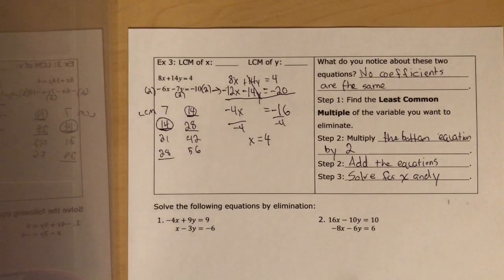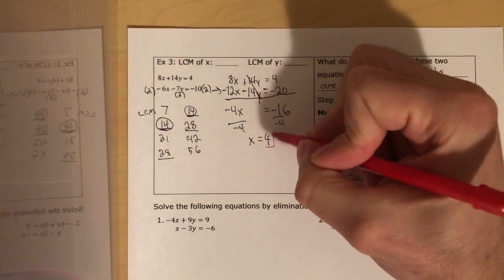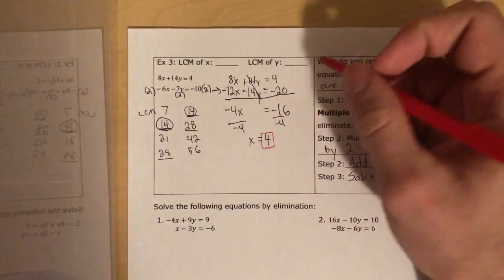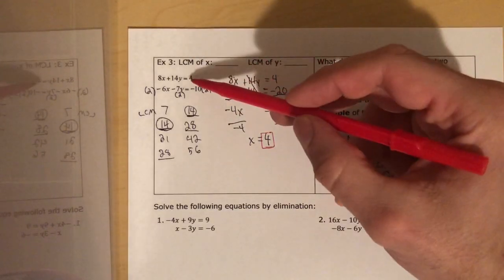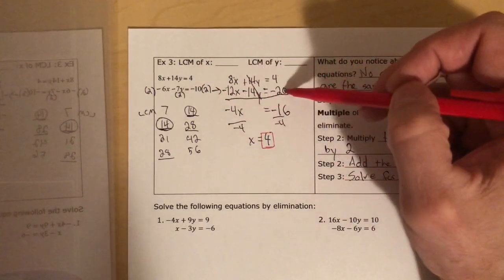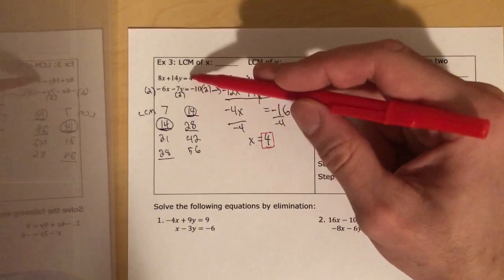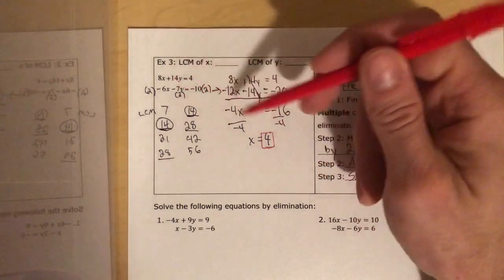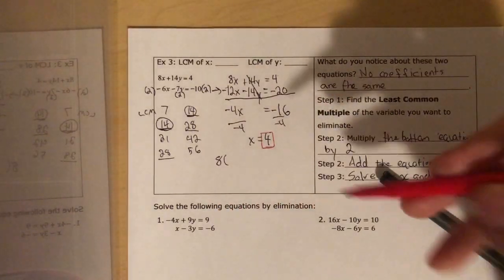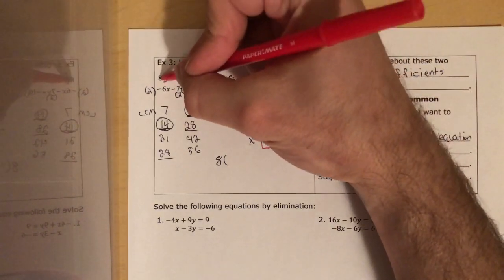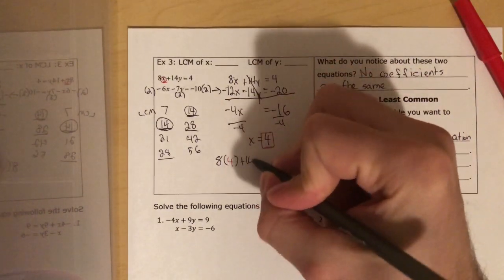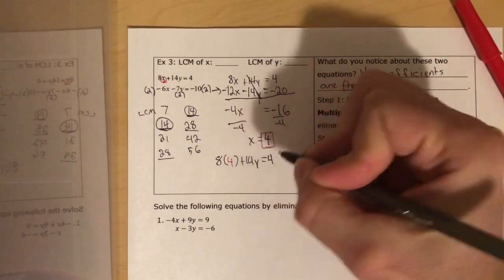All right, so what we're gonna do now is just like when we do substitution, we're gonna plug our x value into one of the equations and solve for y. Now we could use either of the original equations, or we could even use the one that we multiplied to get. But I think because these are smaller numbers, I would use one of these. I'm just gonna choose the top one. So it's gonna be 8, and we're substituting 4 in for the x. So 8 times 4 plus 14y is equal to 4.